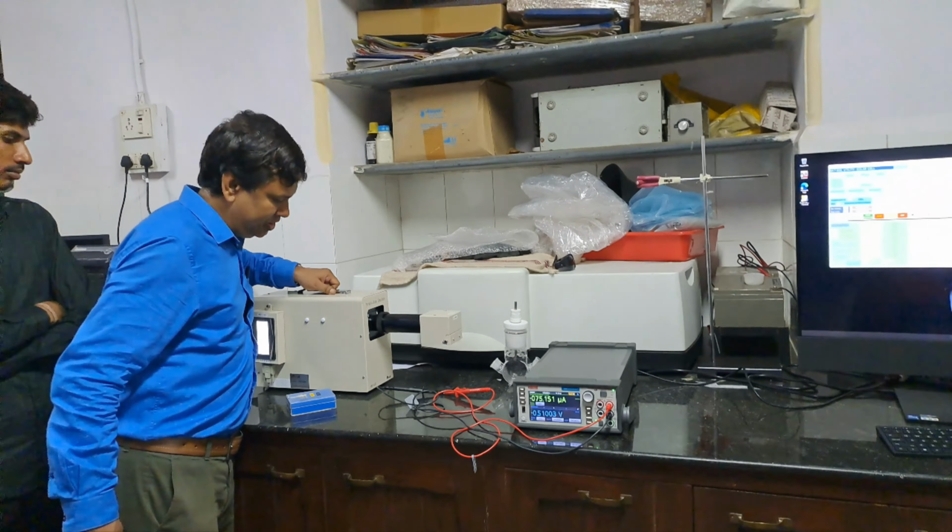You shift it a little this side, and turn it back. Then it is safe for everyone. You will not look into this. Our source can move both ways, 360. If you loosen it completely, this part will come out.